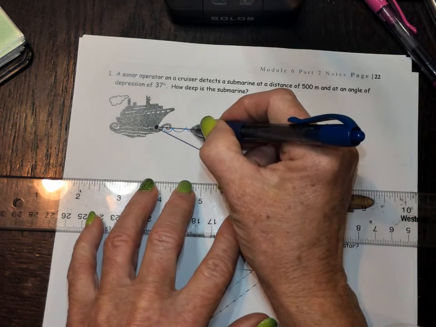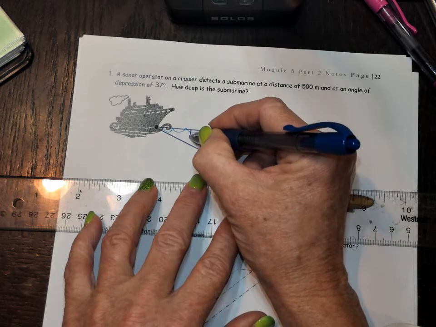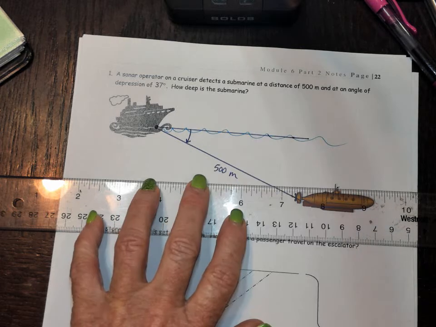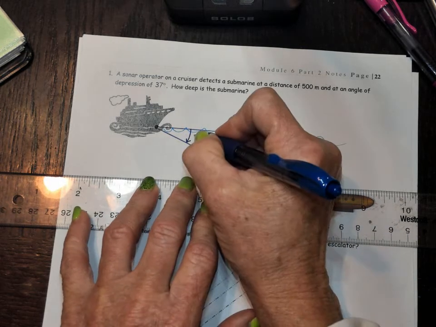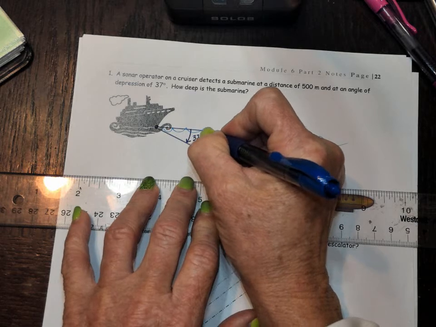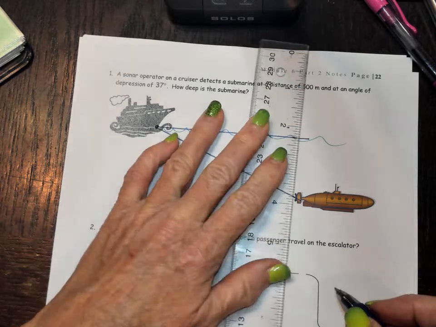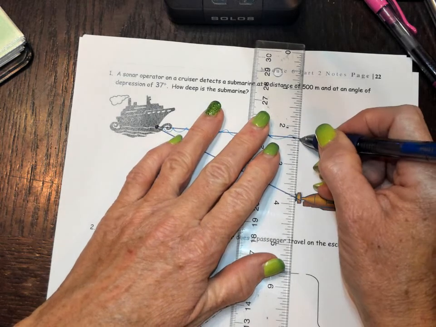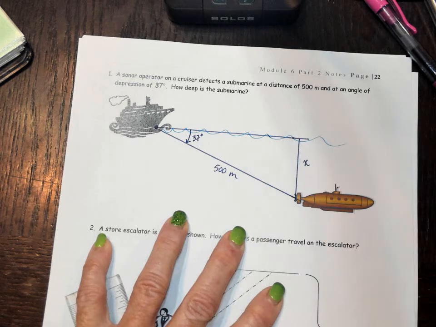Then he's going to have to tip his head down, or not really, but you understand what I'm saying if you imagine it. That's how far down we have to go from the horizontal. That's the angle of depression at 37 degrees. And we want to know how far below the water, or how deep, the submarine is. That's what we want to find out.